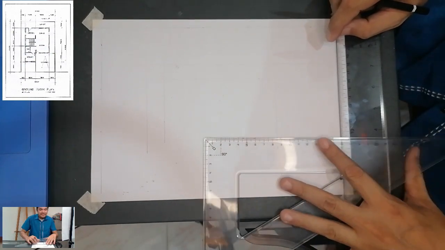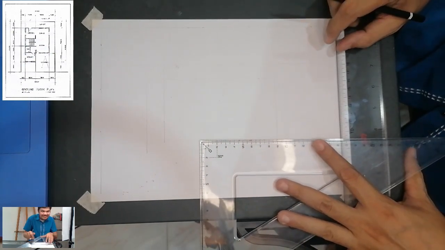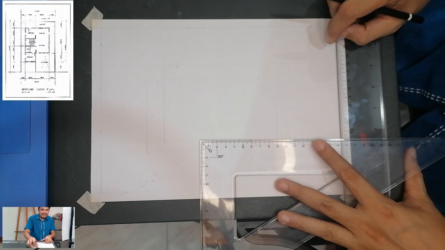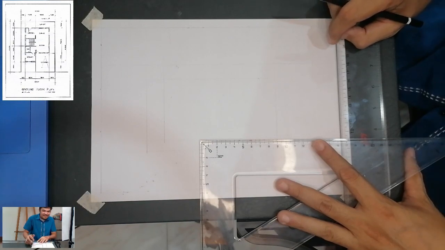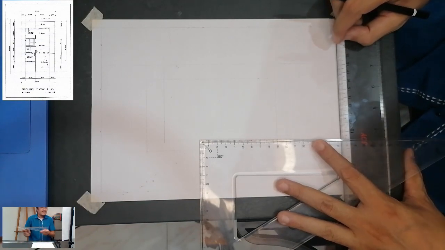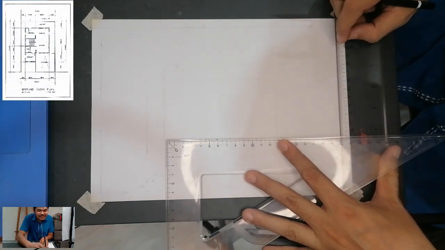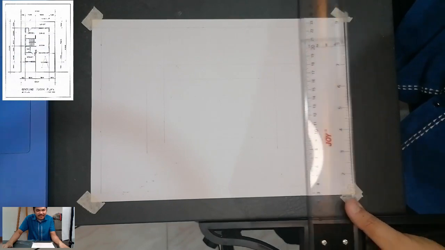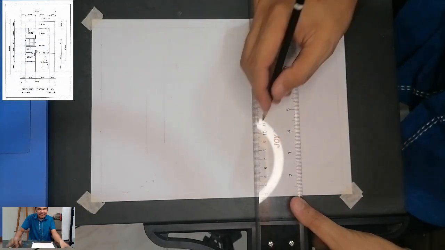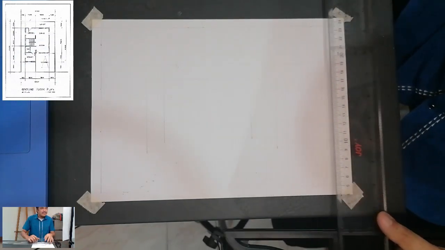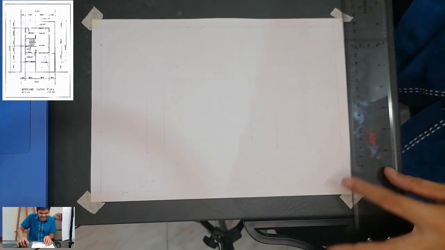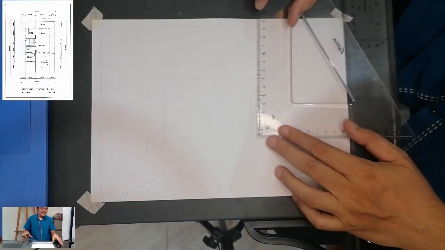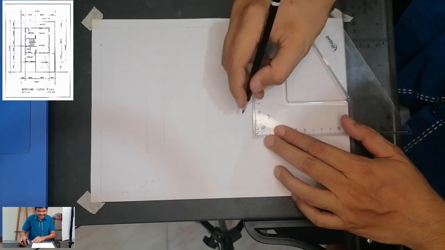Okay, so after creating the floor plan, let us now have the partition of our floor plan. So kung makikita natin yung partition natin sa floor plan, dun sa una, the measurement on the first wall is 2,500, so that will be 2.5 cm sa ating ruler. The next is 2,100.